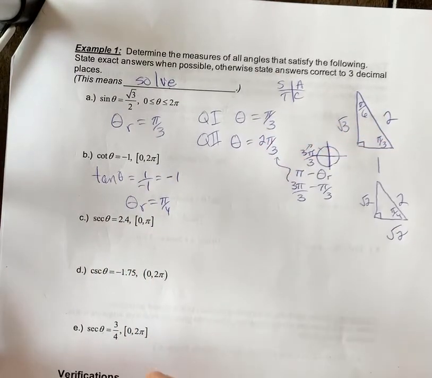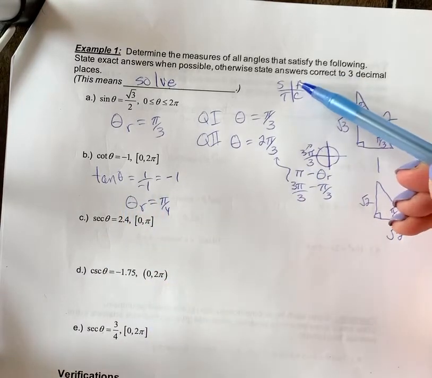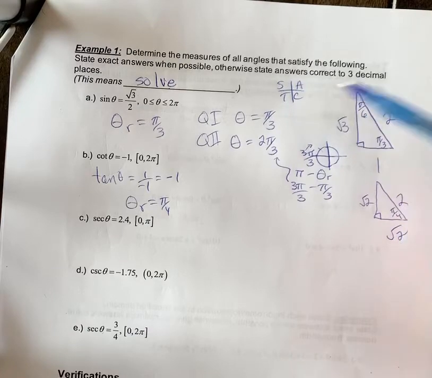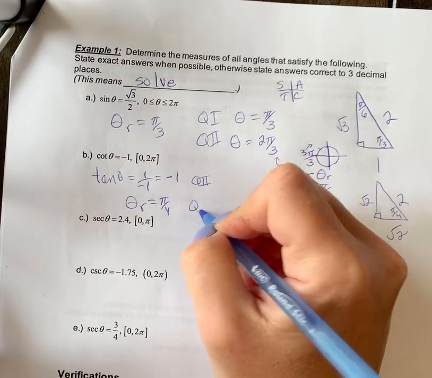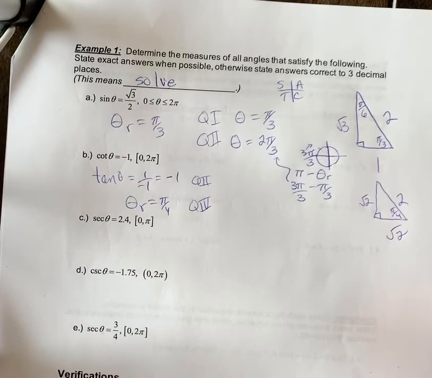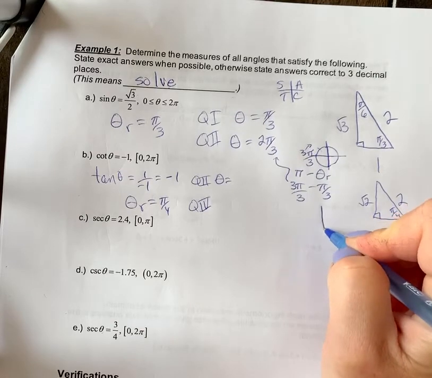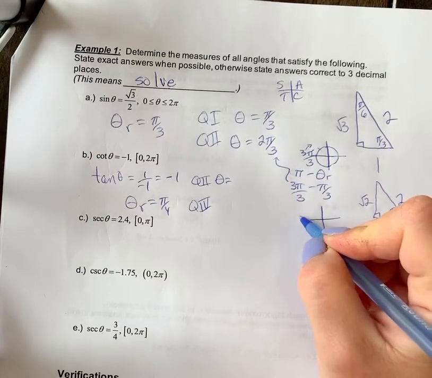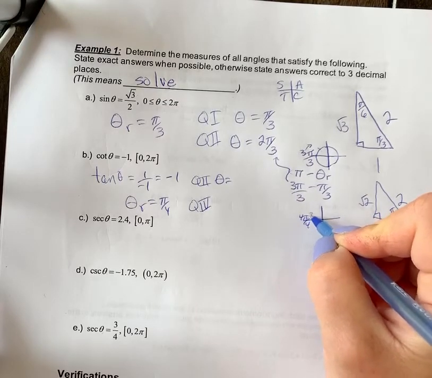Now we're going to look at the quadrants. Using the CAST rule, tan theta equals -1. So tan's positive in 1 and 3, so it must be negative in 2 and 4. So quadrant 2 is where my answer is, and quadrant 4. Now, the theta value in quadrant 2, again, it's pi minus theta r, or you can picture 4 pi/4, so 1 less would be 3 pi/4.